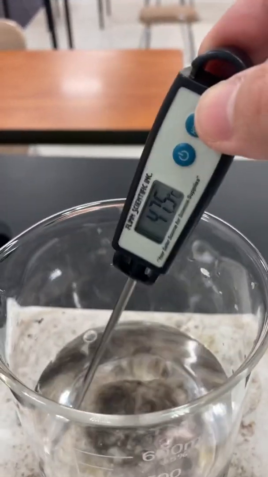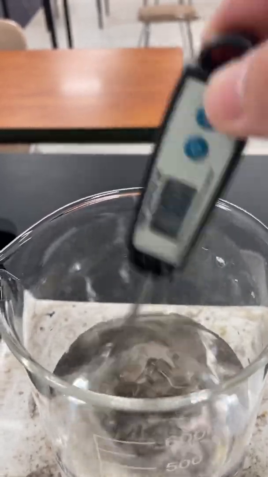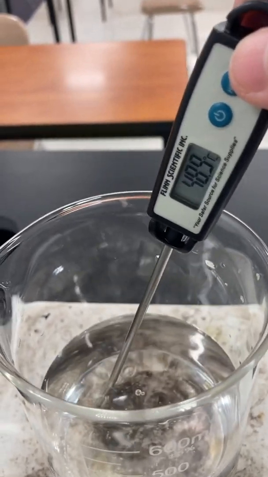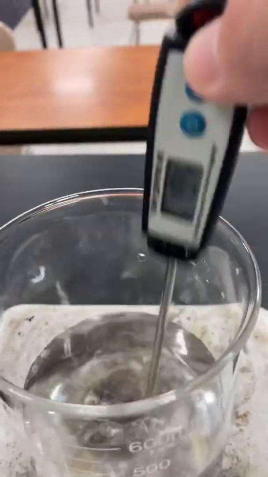It's starting to get uncomfortable to hold my hand here almost. Like, man, this is taking forever. Well, it's only been like 7 minutes. Okay, at 7 minutes, we're at 49 degrees Celsius.